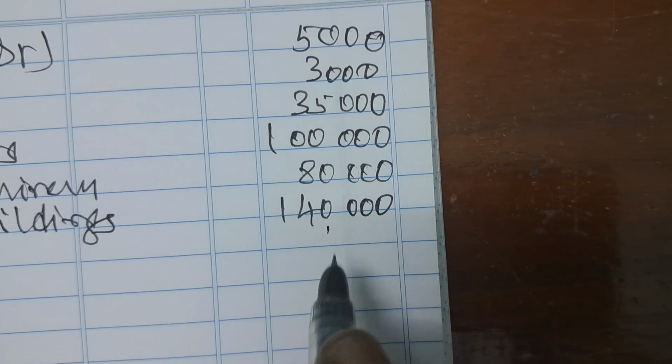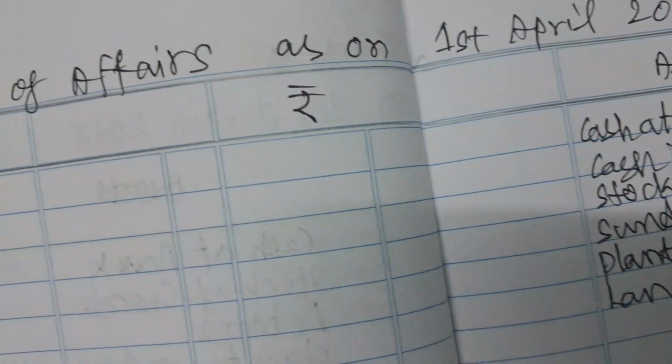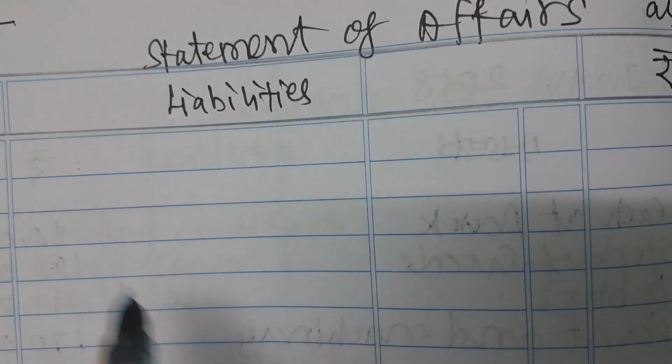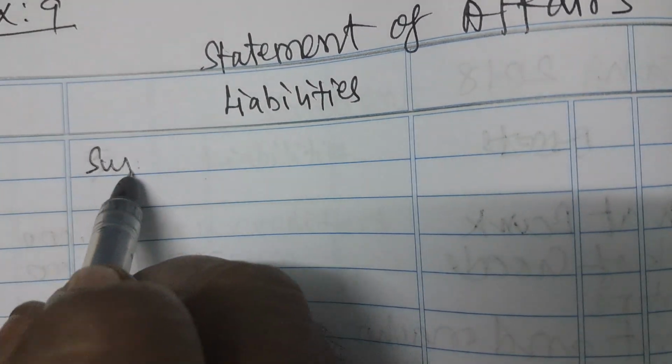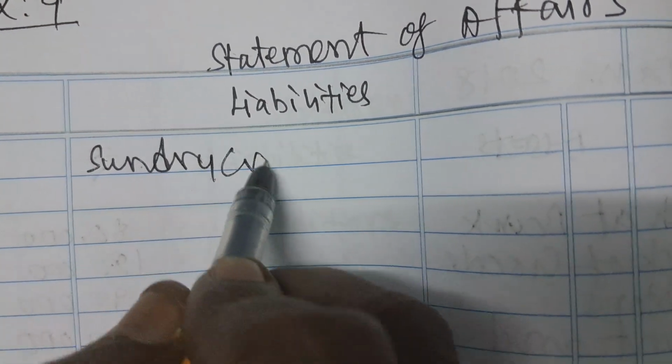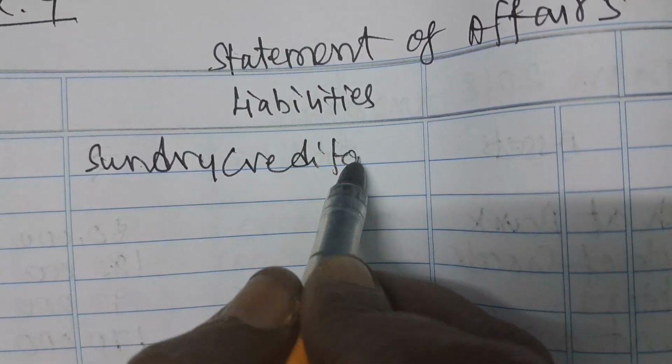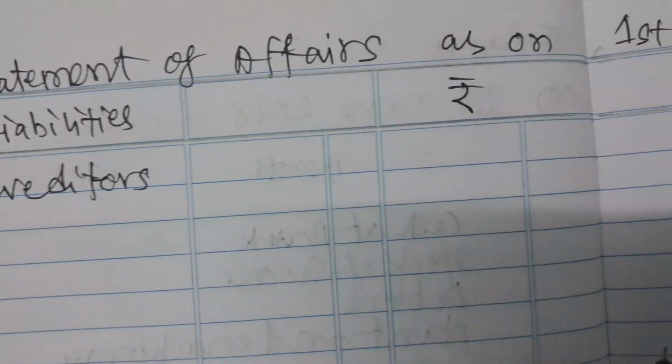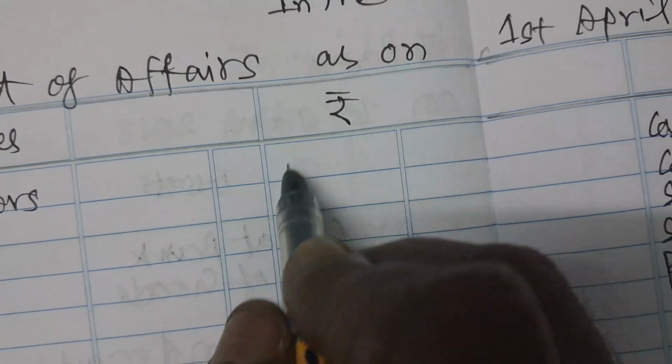Last item, sundry creditors, liability, 1,70,000.